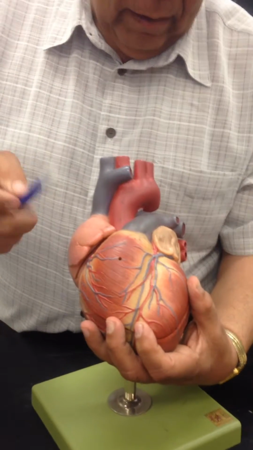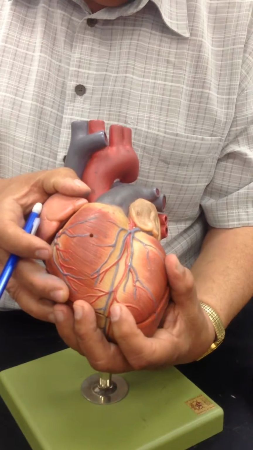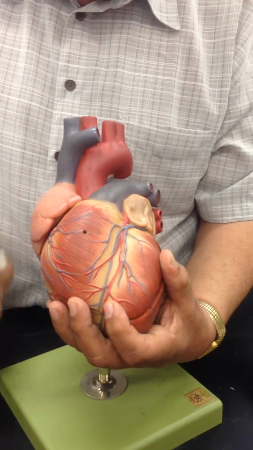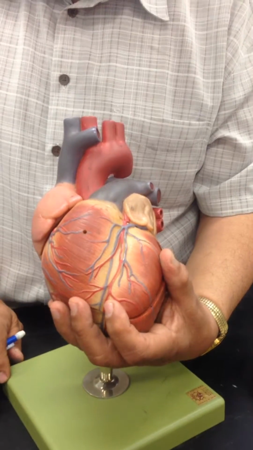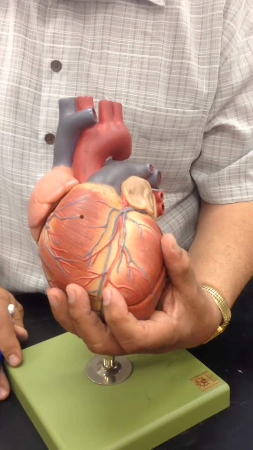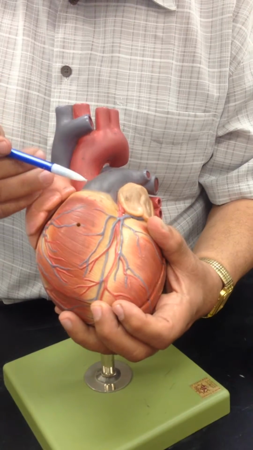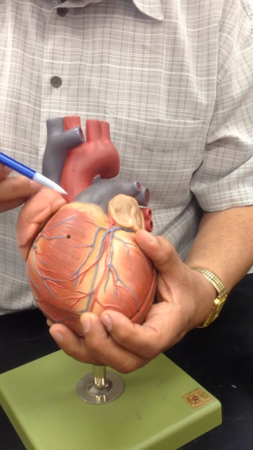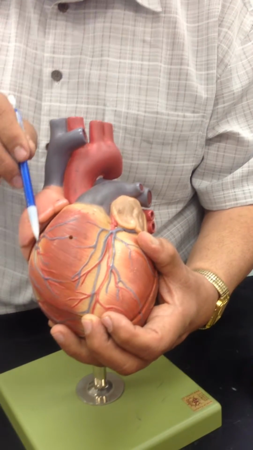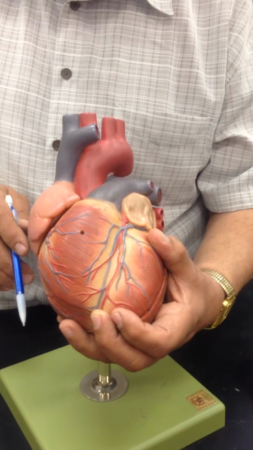What are these lines? These are the coronary arteries and veins. The red ones are the arteries, the blue ones are the veins. Those are for the supply of nutrition for the heart as a muscle, and the veins for the drainage of the waste. Let's start with the coronary artery first. The coronary arteries arise from the aorta at the very early beginning, and then soon divide into right coronary and left coronary to supply nutrition for the heart.